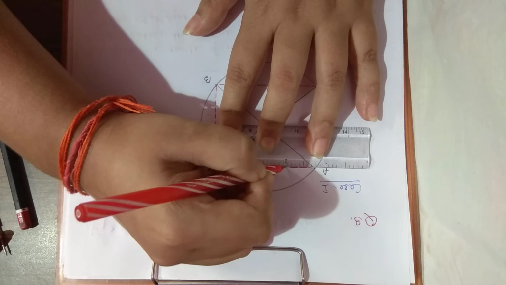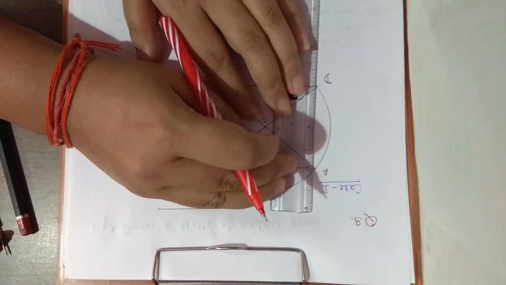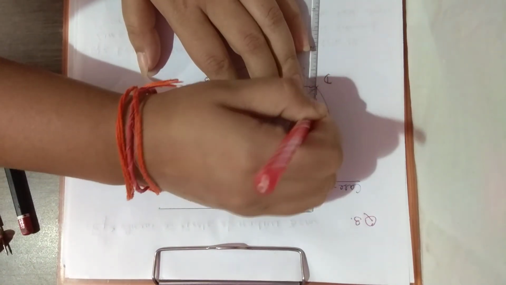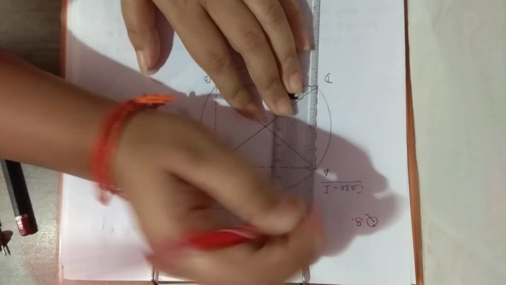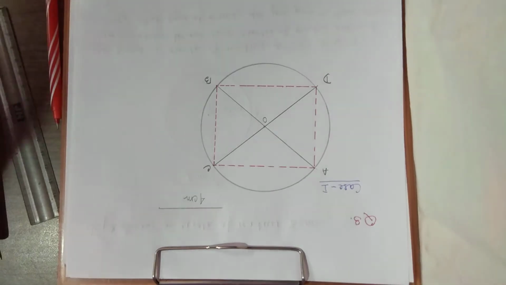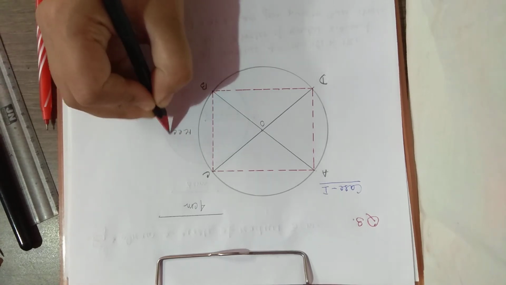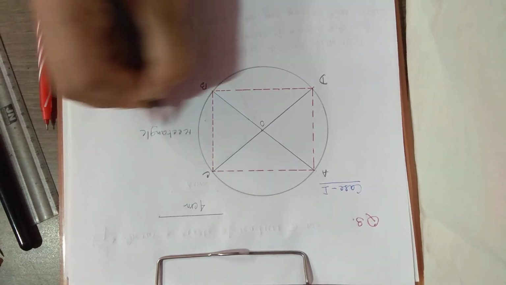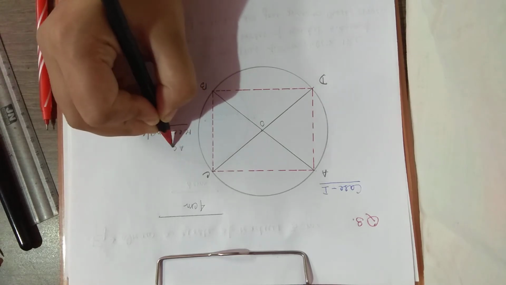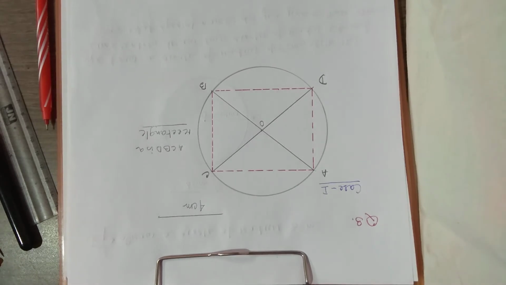Here I have joined all the end points. So what figure have I got? Seeing the figure, you can say that I have got a rectangle. A, C, B, D is a rectangle. Okay. Now we will move to case 2.